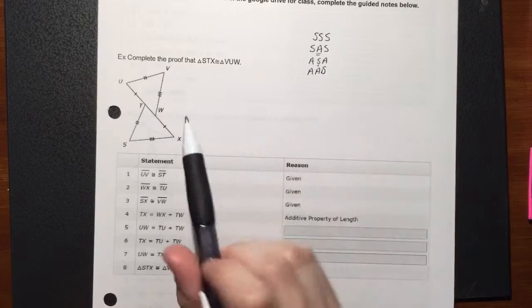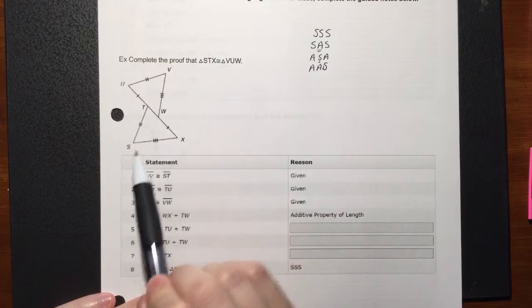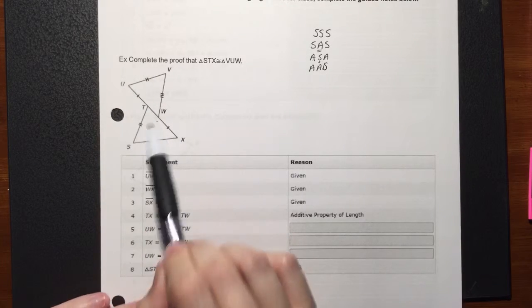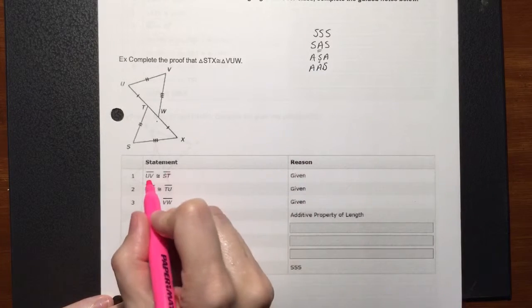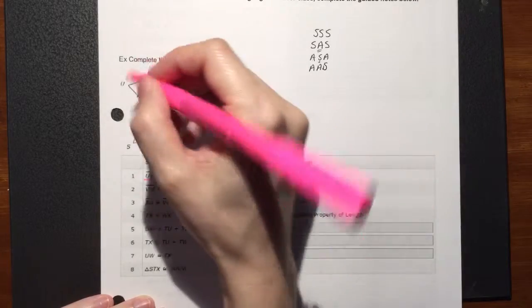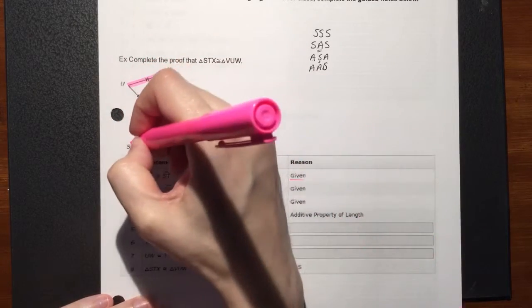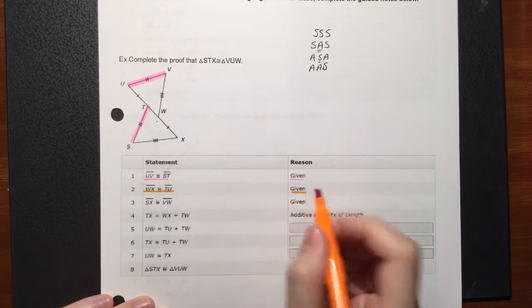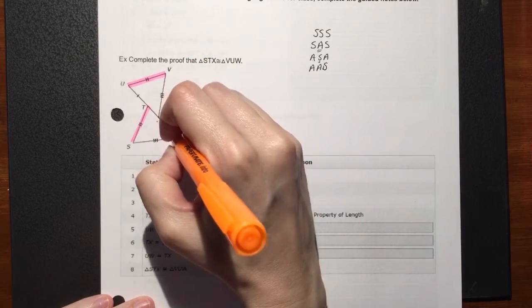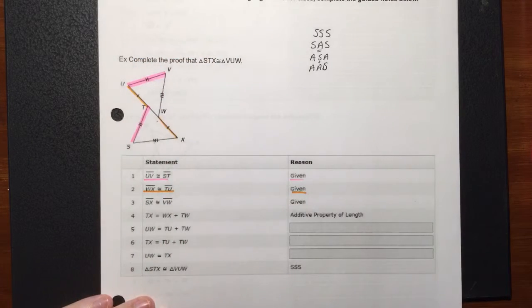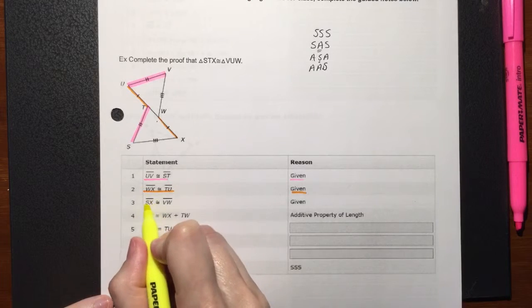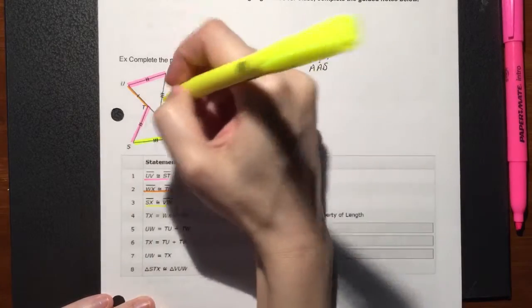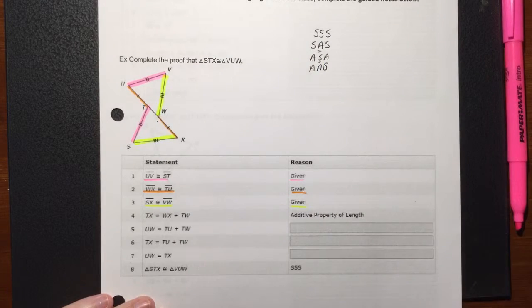Okay, so if we look at the first one they give us, they want us to complete the proof so that triangle STX is going to be congruent to triangle VUW. So if we start working through the proof that they give us, UV is congruent to ST, and that's given in the picture. So UV to ST. And then they give us WX is congruent to TU. And if you notice, that's not the whole entire side. And then SX is congruent to VW. And that's listed as our 3 givens.